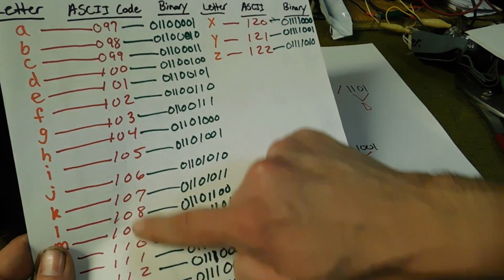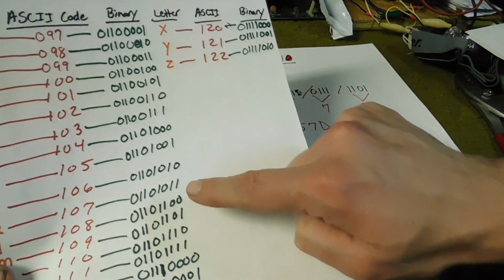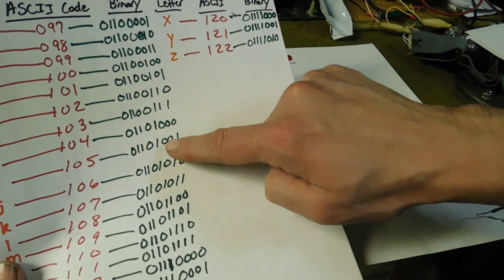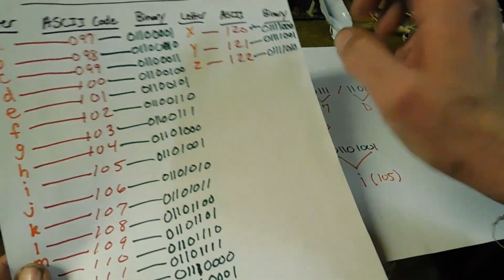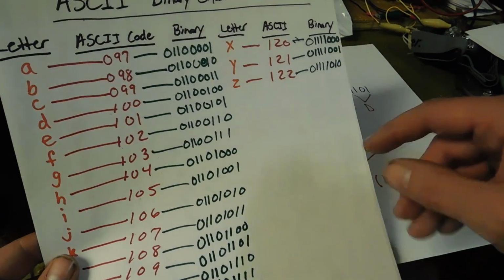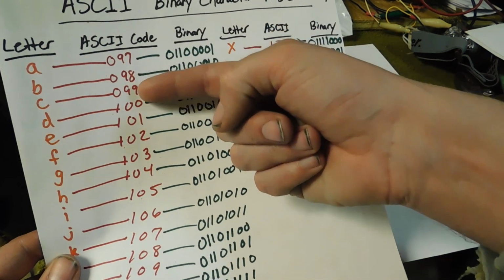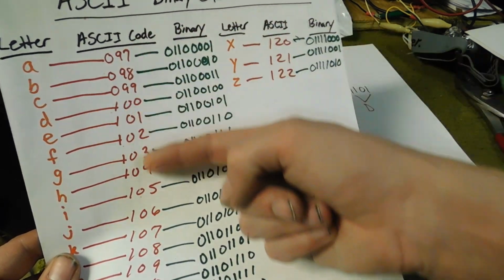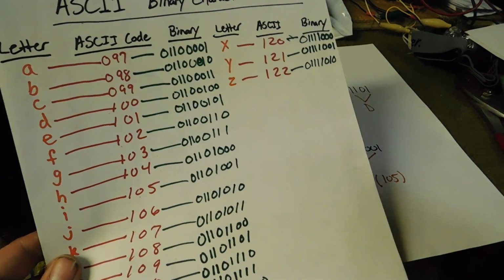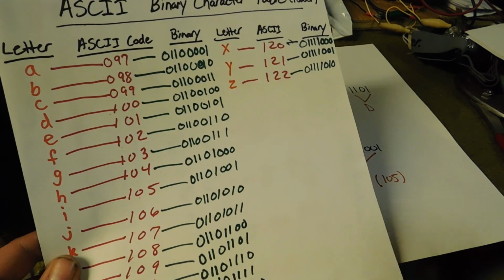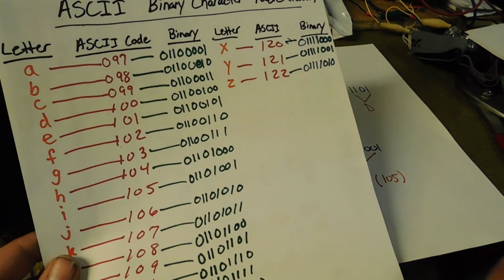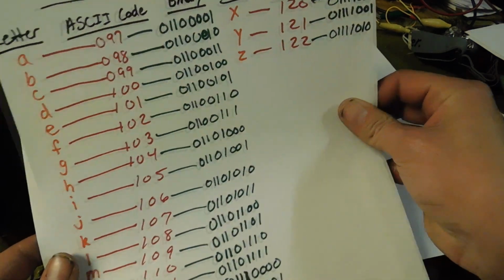Once you find your code number, you know the letter. Of course, you can go off of the binary itself if you want to, but there's a faster way to figure this out, and that's literally using the ASCII code number. And I'm going to show you how you find your ASCII code numbers out, okay?